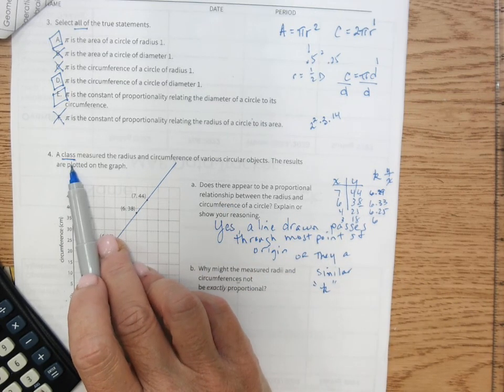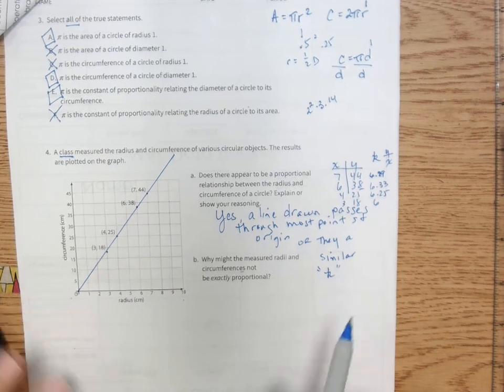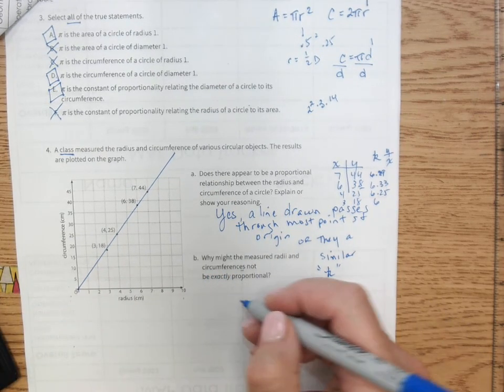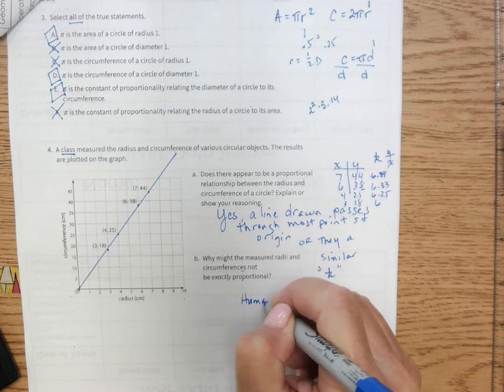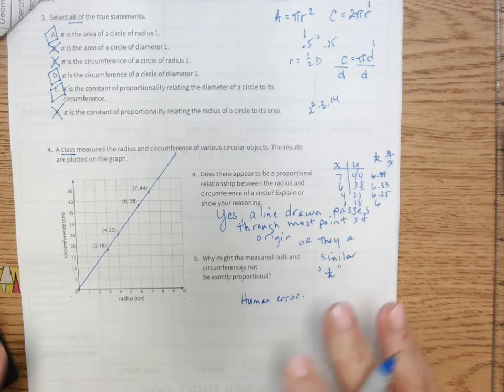And that's because it was based on class measurements. So you remember when we did ours, it did not work out to be exactly the same. Why might they not be exactly proportional? Human error in measuring.